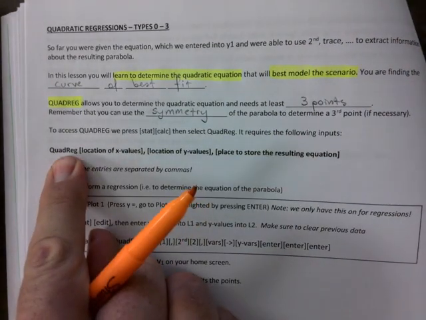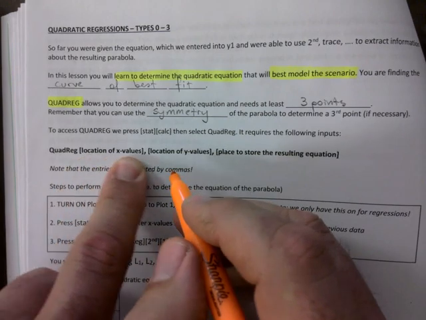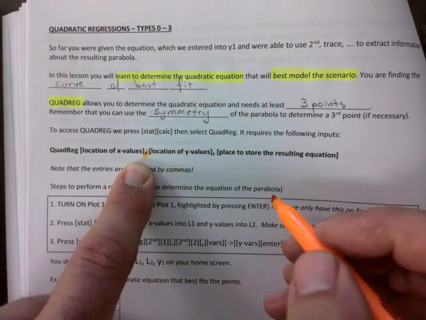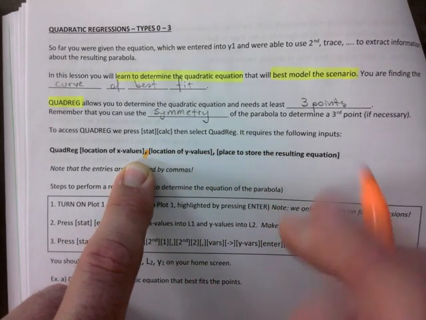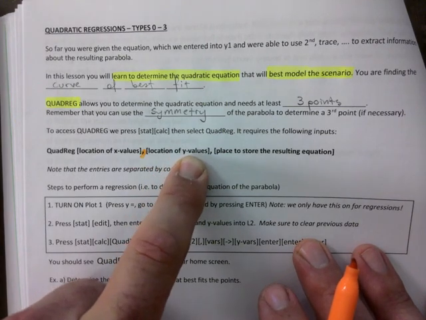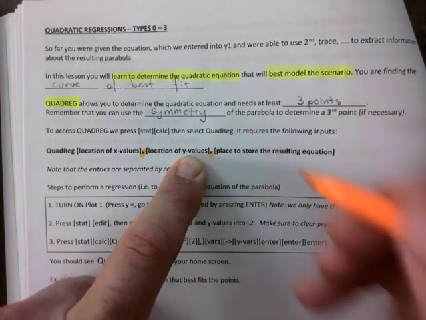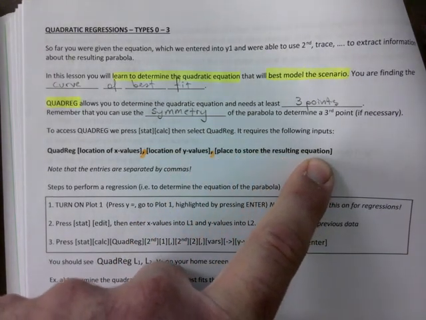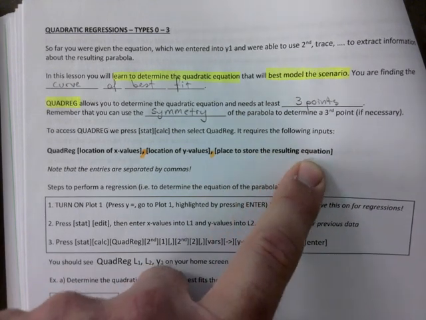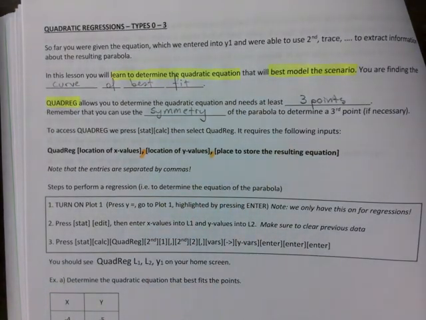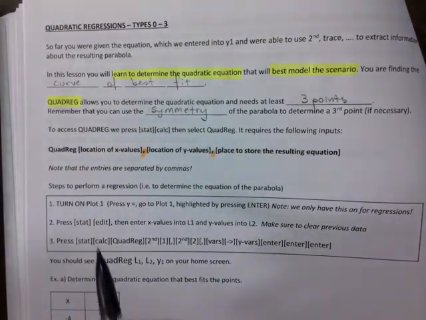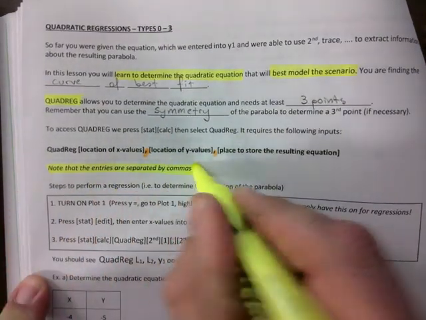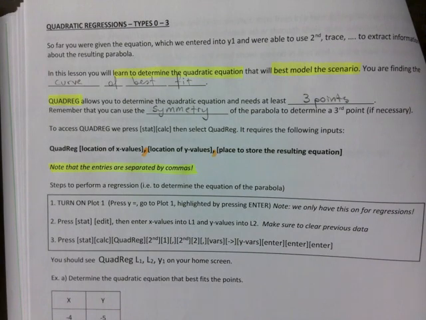So you would go quadreg. You need to give it the location of where the x values are located, comma. I'm highlighting the commas because some students forget about the commas. The location of where the y values are located, comma, and then a place to store the resulting equation. We will most likely put everything into y1, although you could put it into y2, y3, whatever you want. And here it is again. Note that the entries, a lot of students miss this, are separated by commas. There are 2 commas there.